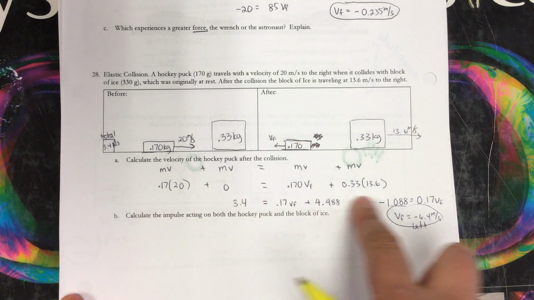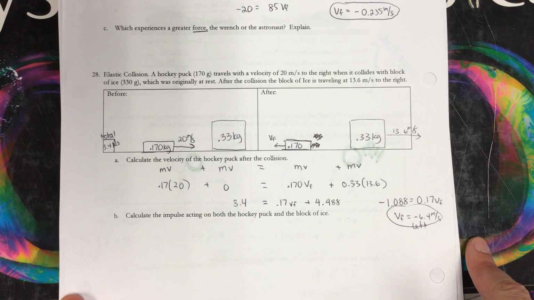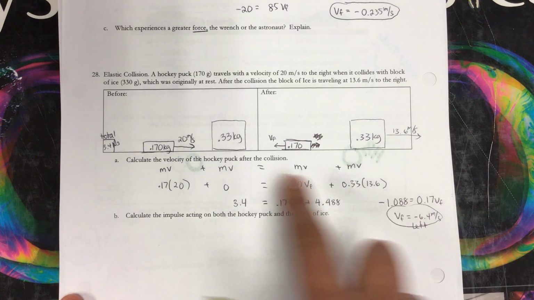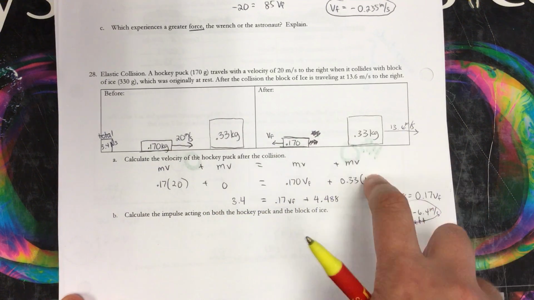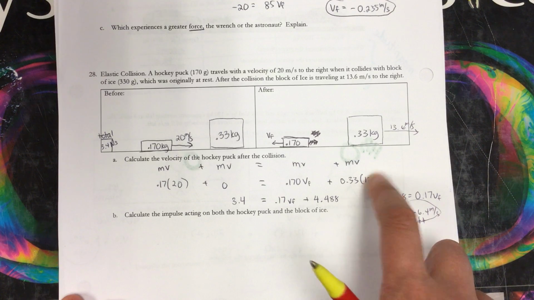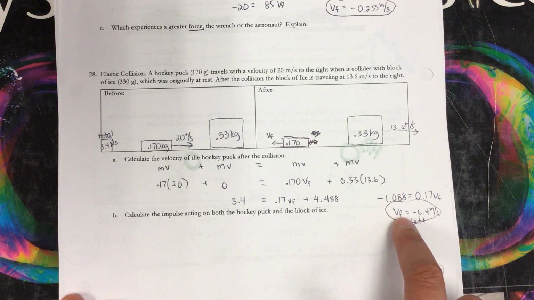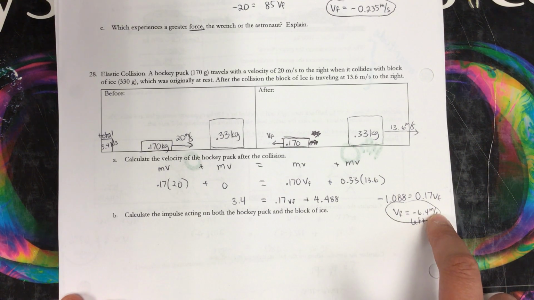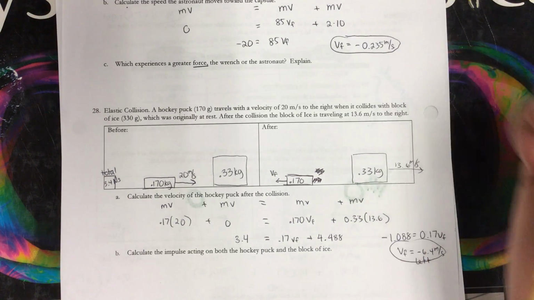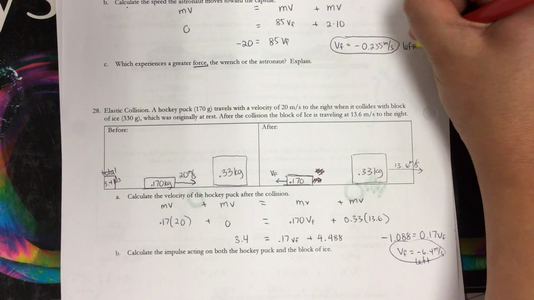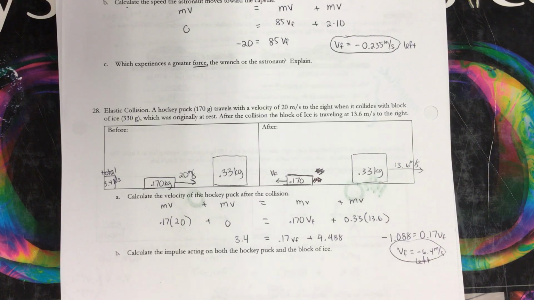If you just write me a bunch of messes of numbers, I can't give you partial credit. You get a point for writing down MV once for each object, so please do that. You also get points for recognizing velocity is in meters per second, so please put in your units. Please put in your negative signs if it's going left. You can indicate left using the word or with a negative sign.